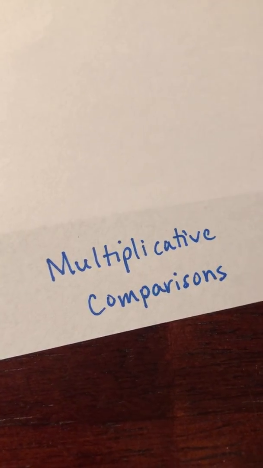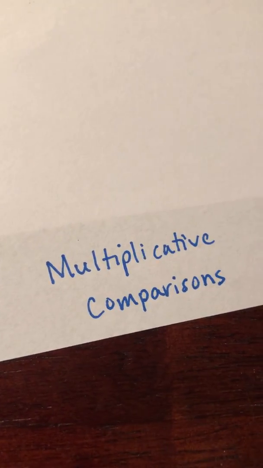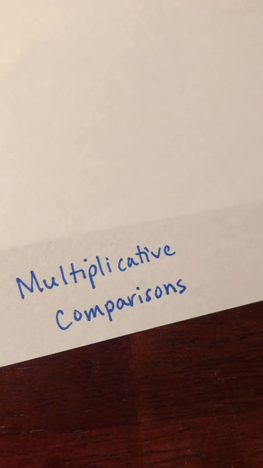Hi everybody, it's Miss Moran, and I'm going to be talking to you about multiplicative comparisons, which is what we're going to spend the next 2 weeks on. For this week, we're going to learn the difference between grouping and comparison problems.